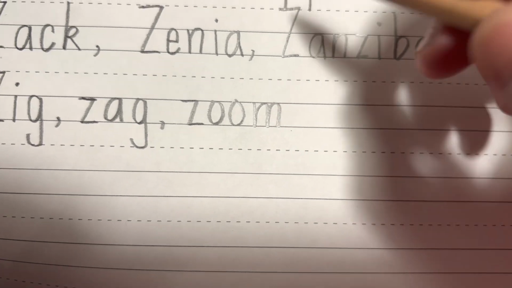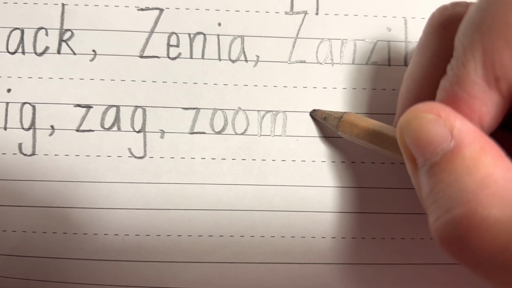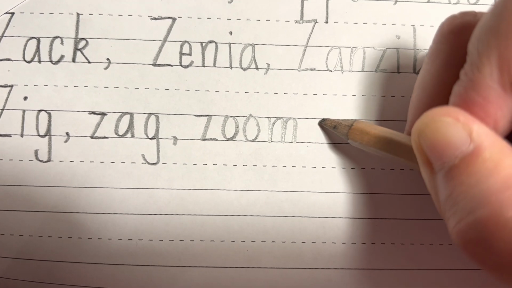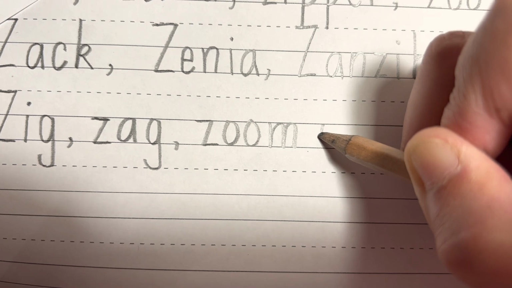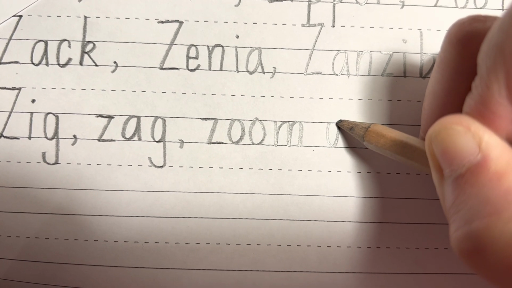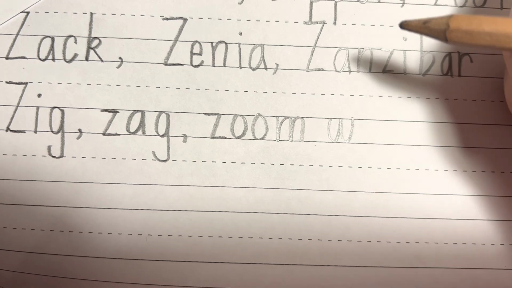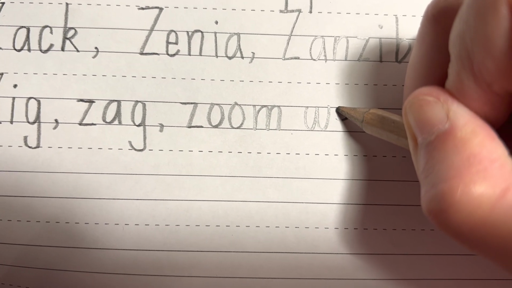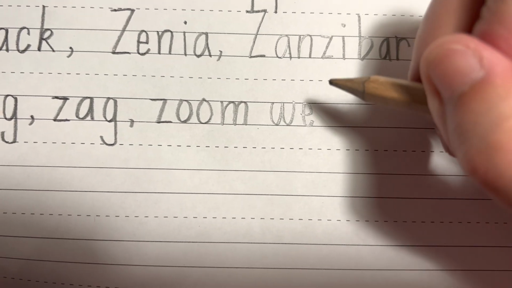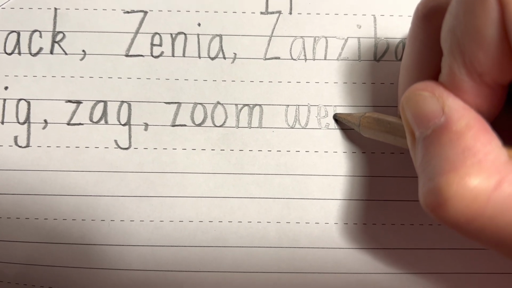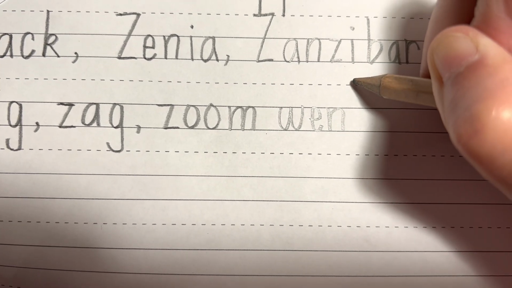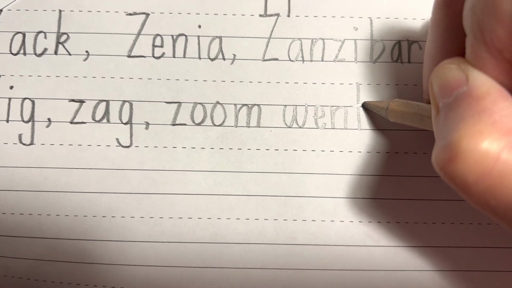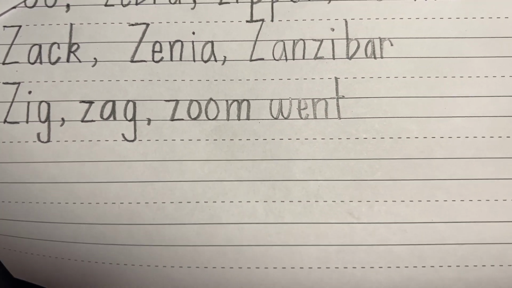Finger space. Went. W-E-N-T. So we're going to make a lowercase w, starting from the solid line, down and up and down and around and up. e, in between the two solid lines, across and around and touching the two solid lines, down and up and down. And t, nice and tall letter, starting from the top dotted line, straight down and across on the line. Zigzag zoom went.